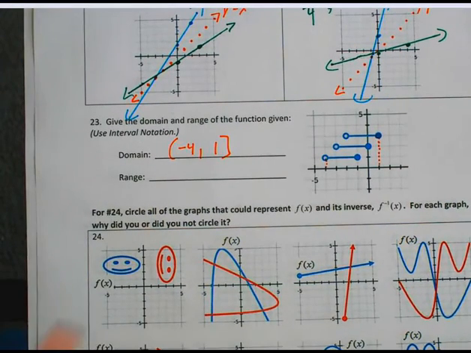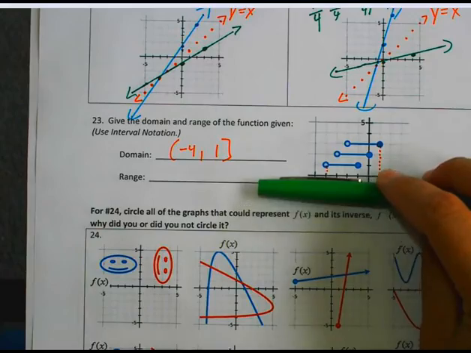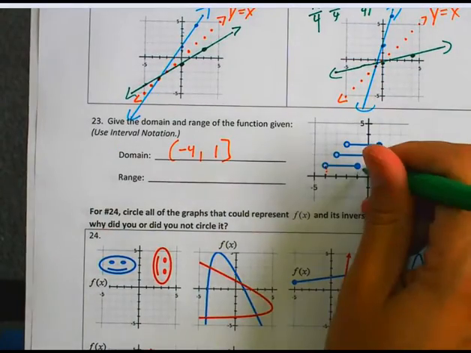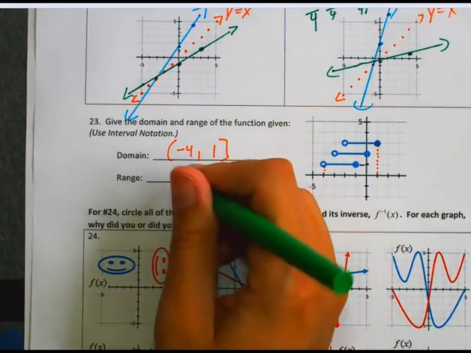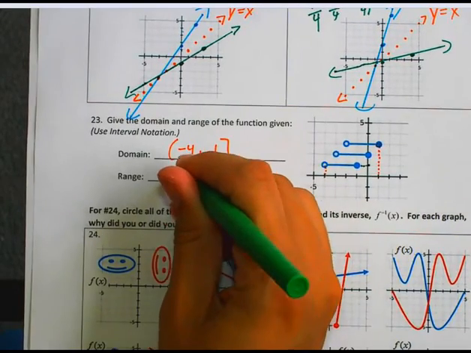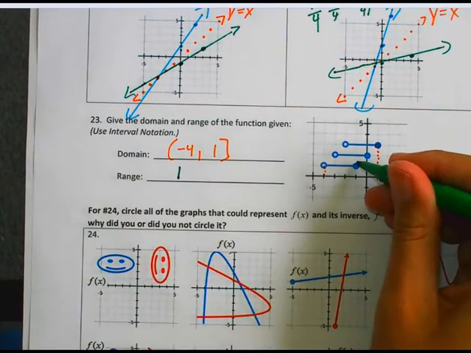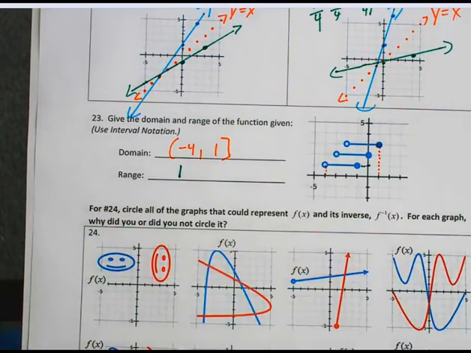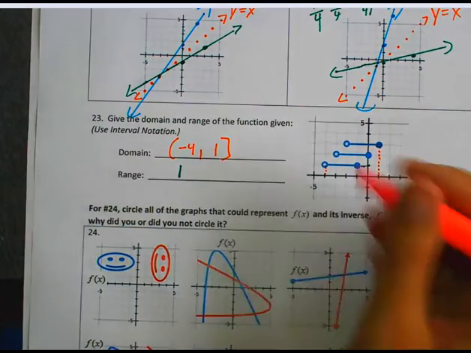All right, let's do range. We're going to start down at -infinity for the range, and we're going to move up, and we see that our first value here is 1. But notice that there is a gap here. There are no y values in the space between 1 and 2.